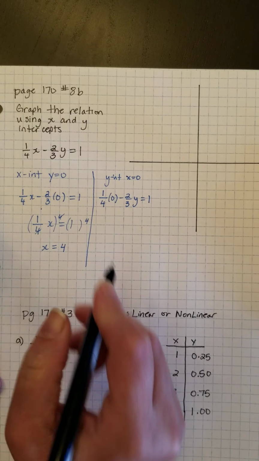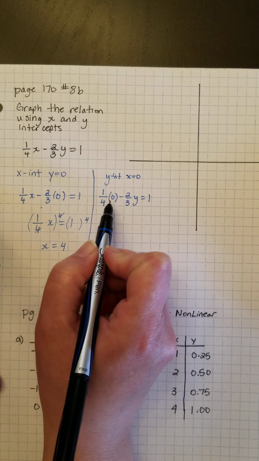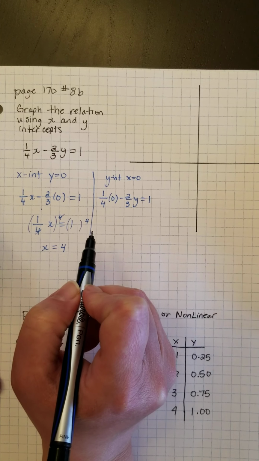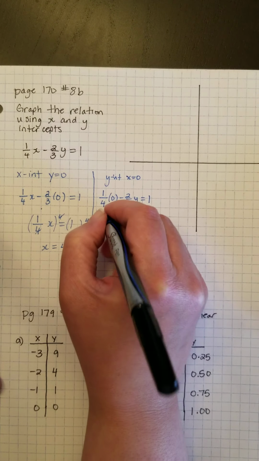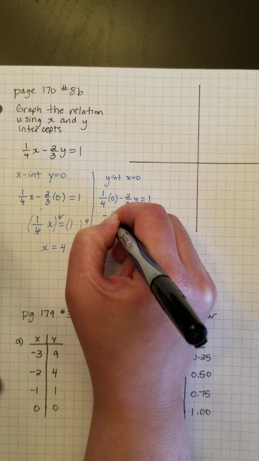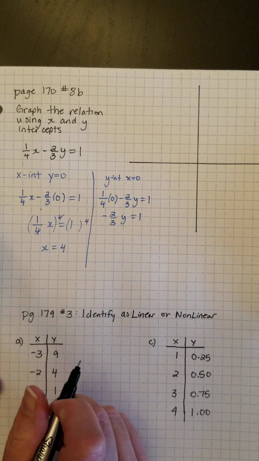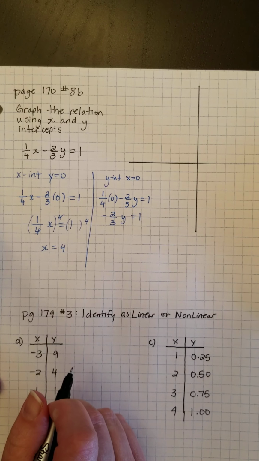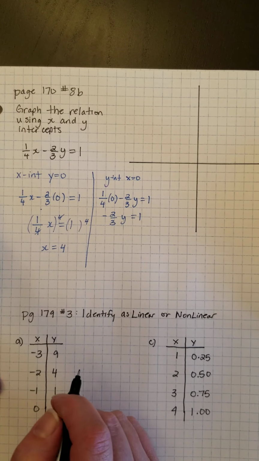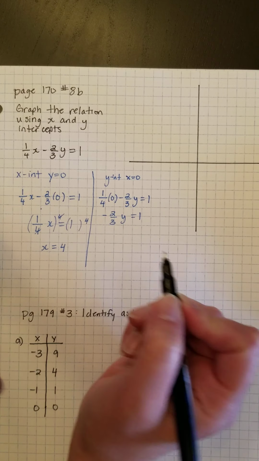And then the opposite thing happens. This 1/4 times 0 is gone because anything times 0 is 0. So I'm left with negative 2/3 times y equals 1. This equation we're going to have to do a little bit more to solve for y because we've got a dividing by 3 or a fraction.